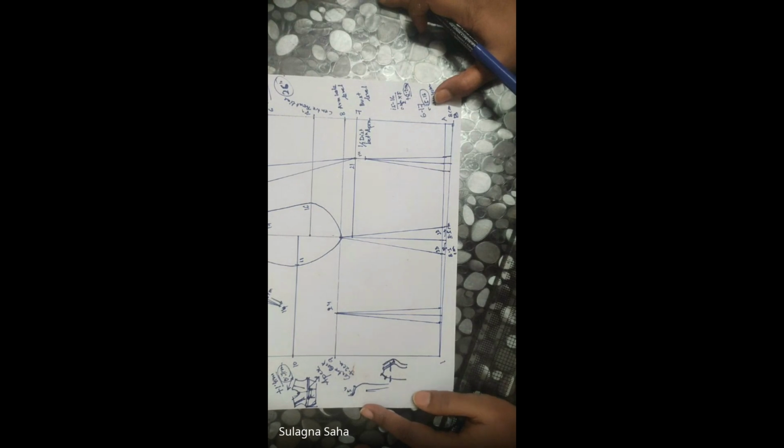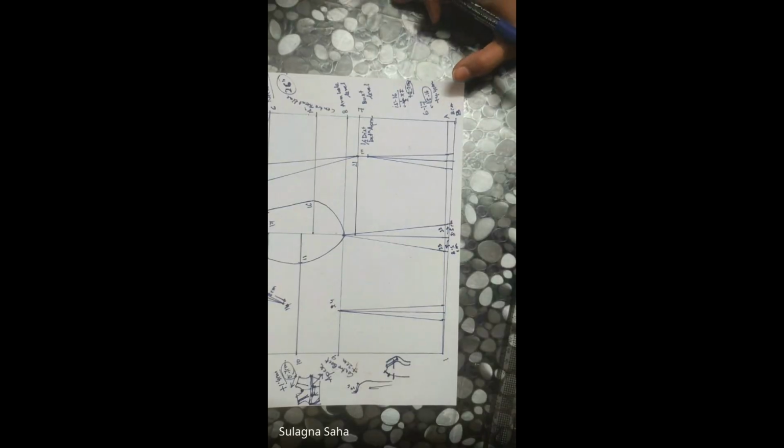So if you're making for somebody who generally wears extra small sizes, this is not required. But if you're making for somebody who wears XL, you should definitely use it. Okay. Should we move on to sleeves?